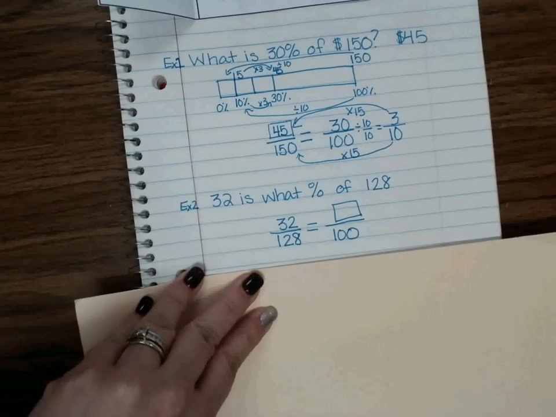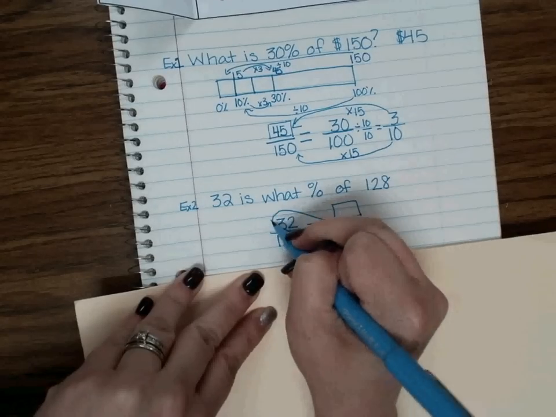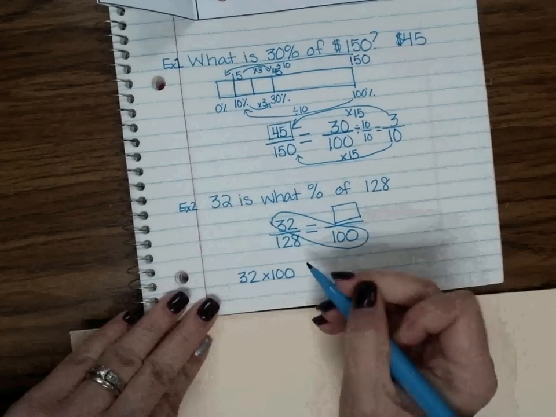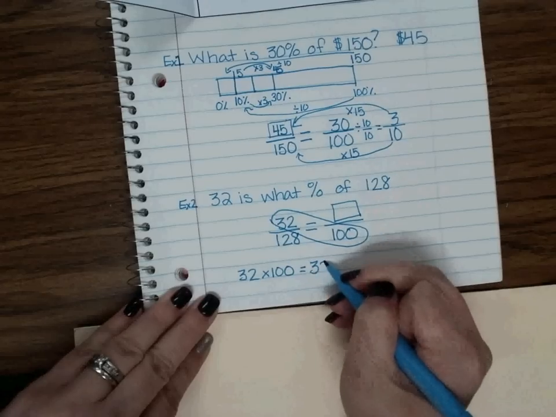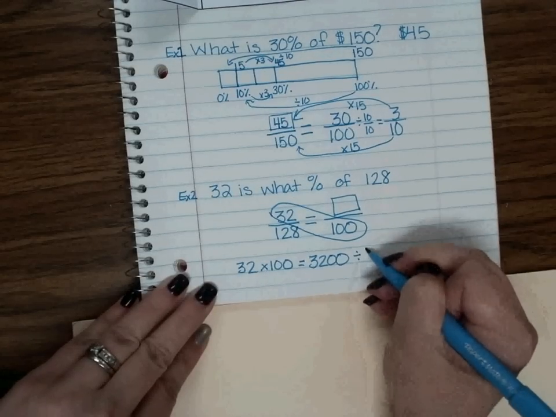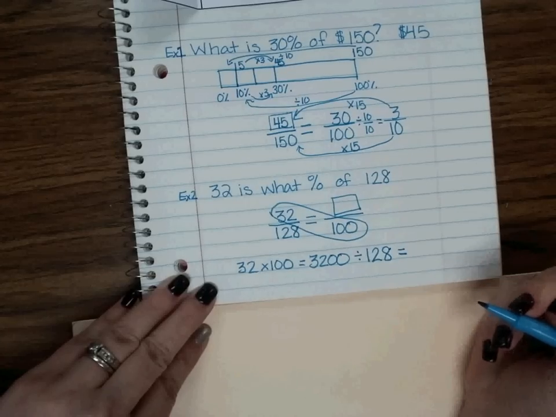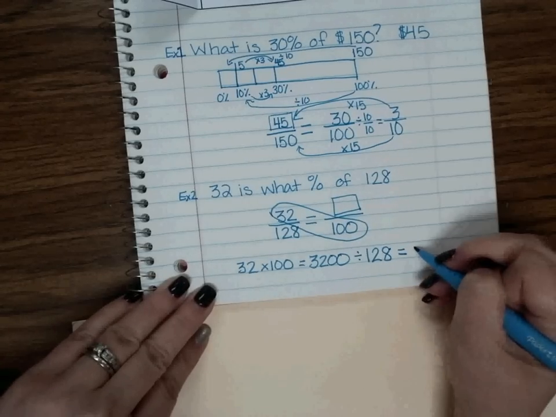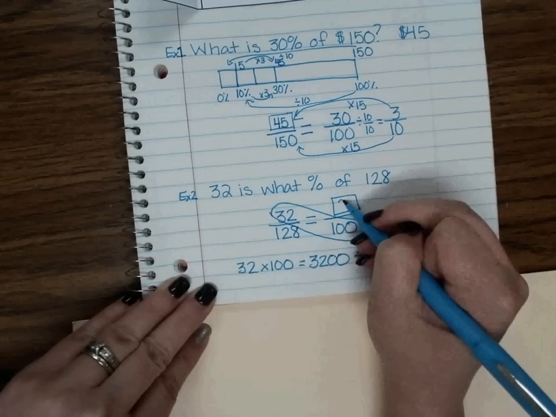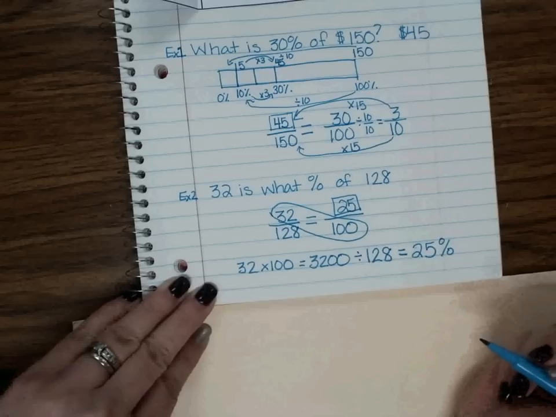Well, we would cross multiply and then divide. That means cross multiply, you would multiply your 32 times 100, and then you would get that answer, which is 3,200, and then you would divide by the 128. Okay, and if we did that, what would we get for an answer? You would get 25%. So our percentage is 25. So 32 is 25% of 128.